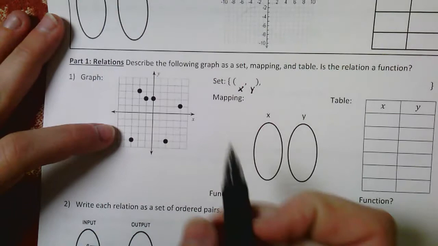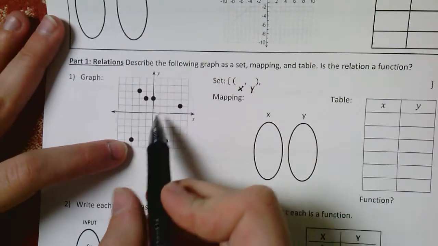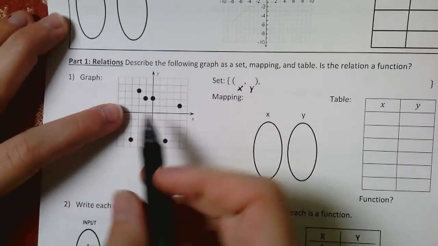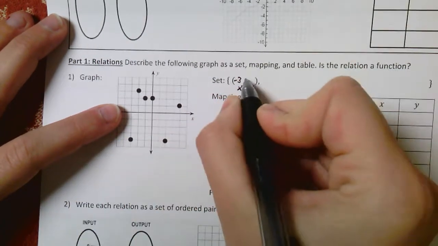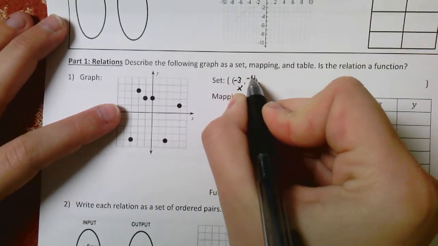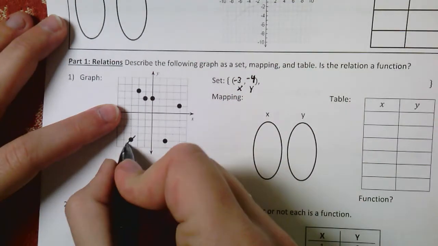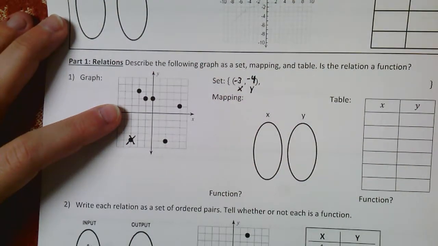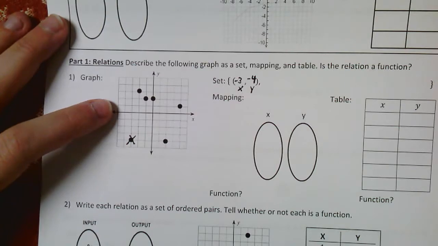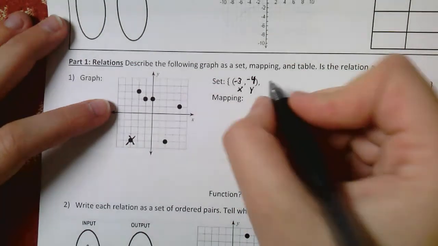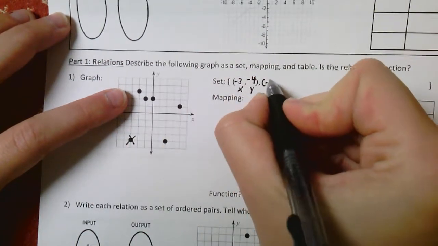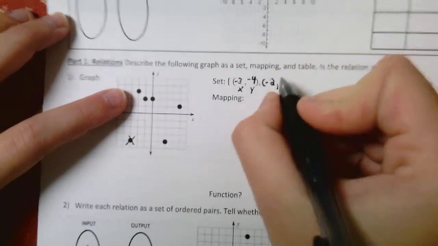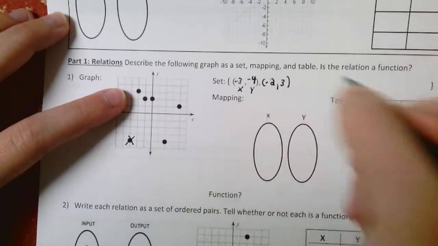I saw a couple strategies in class where people would find the points. So this one would be -3, and then down 4, so -4. Once they've put it in set notation, they then cross it out like that. That's a good way, especially when you're working with a map, to make sure that you're not writing a point twice. And then maybe you do the next point, that's -2, comma, +3, right? And then cross it out.